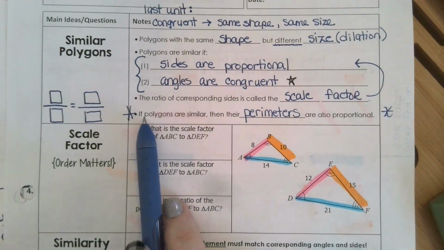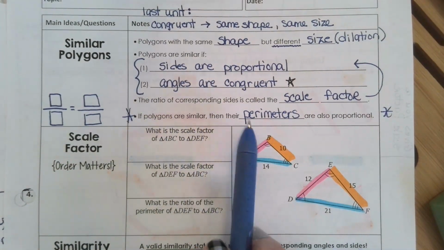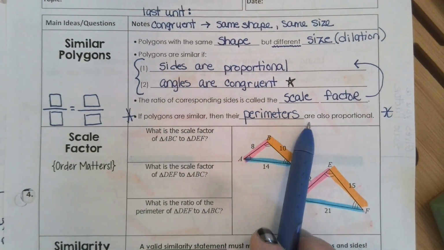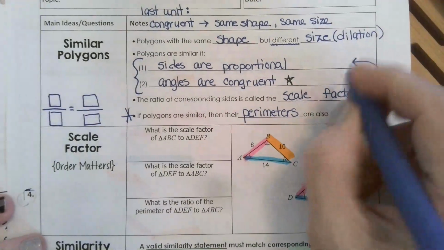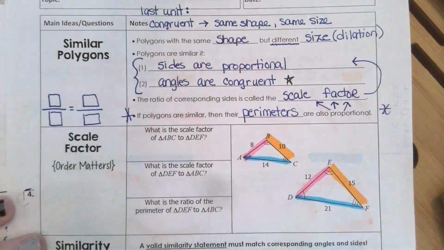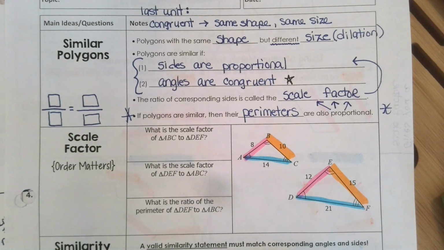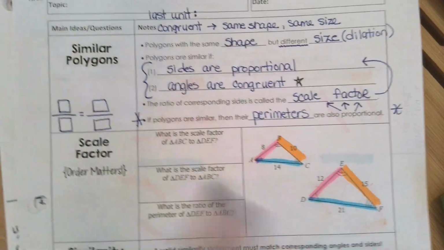All right, this little statement right here that I have a star by, if the polygons are similar, then their perimeters are also proportional, meaning they have a scale factor. Okay, so today we're just going to talk about looking at similarity statements and doing a little bit of algebra. And then the next day it builds a little bit off of that, talking more about similar polygons. Okay, so let's talk about this right here.